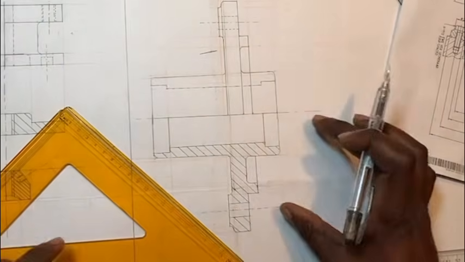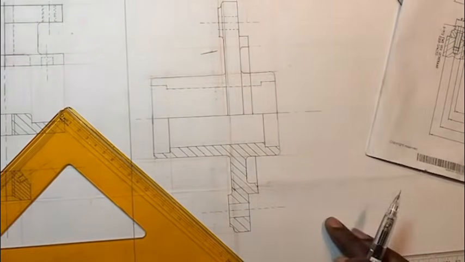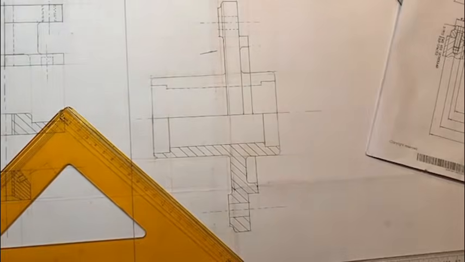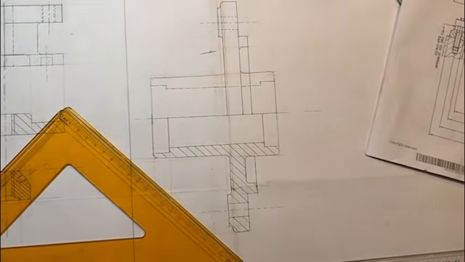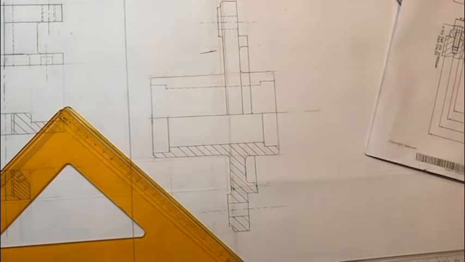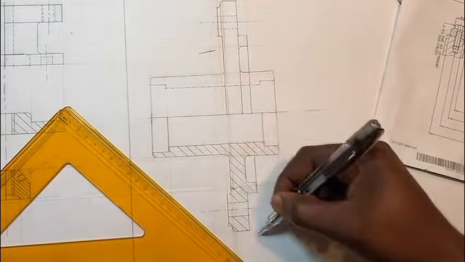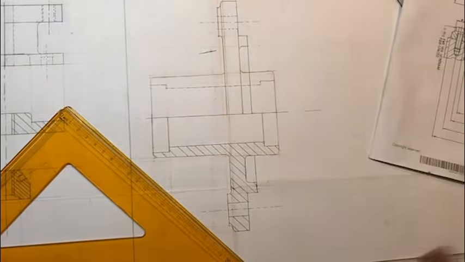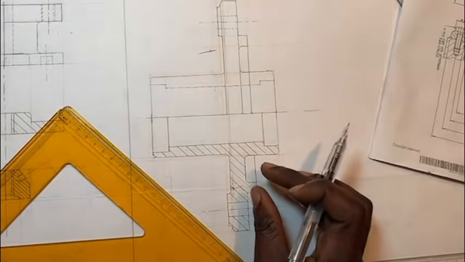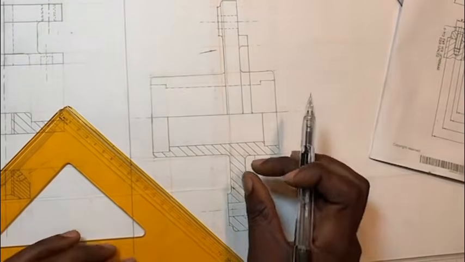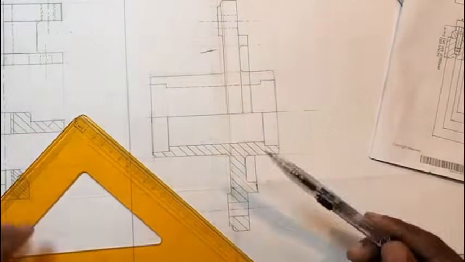The farther you space your hatches, of course you're going to save time, but it affects the degree of accuracy of understanding whether this is hatched or not hatched. We call this hatching. You cannot just have a hatch here, maybe 3 lines. Your marker and examiner is not going to see that. And if you space them very close, very tiny, it is also time consuming in the exam.